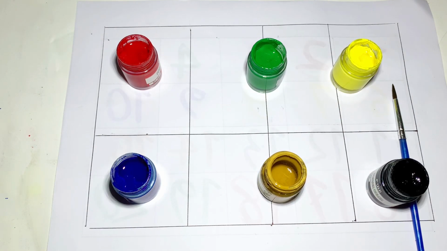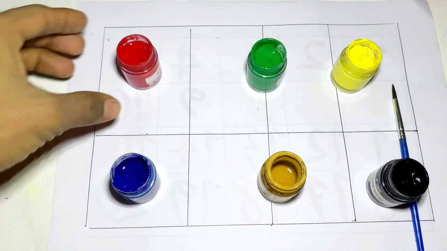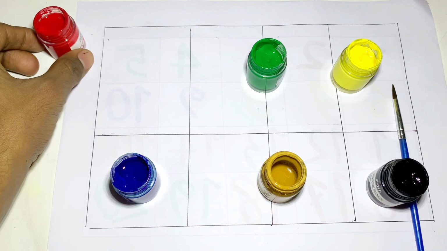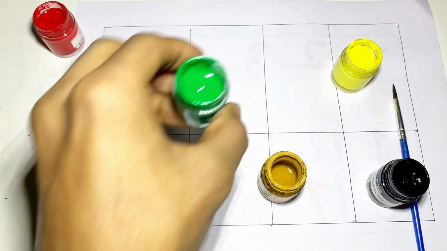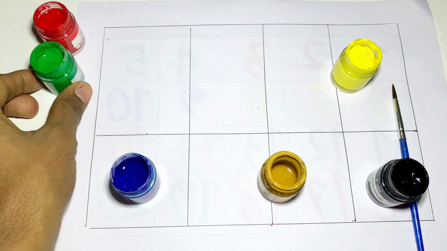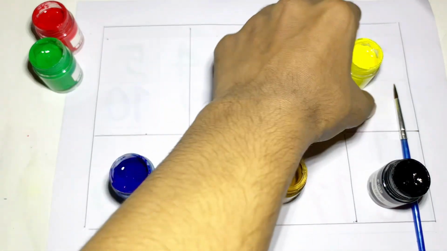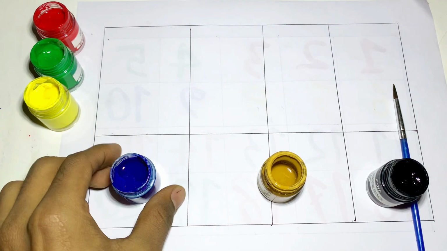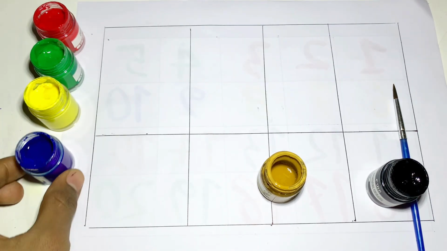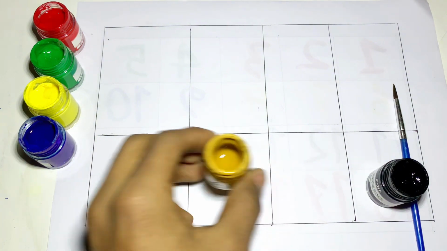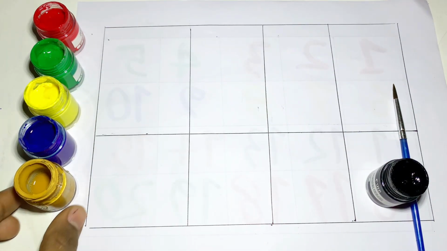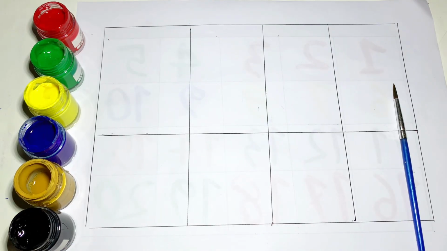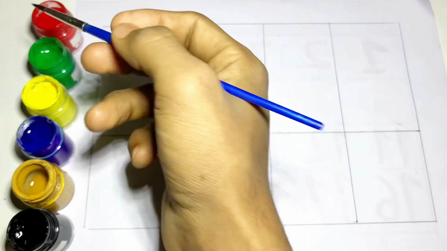Today we learn the ABC alphabet and kids' color names. Red color. Green color. Yellow color. Blue color. Yellow ochre color. Black color. Kids, now we're coloring the ABC alphabets.